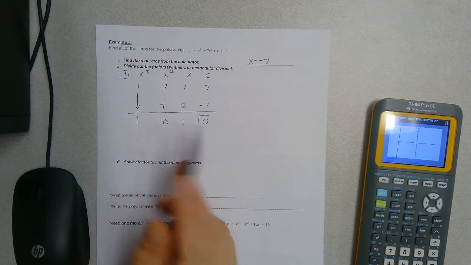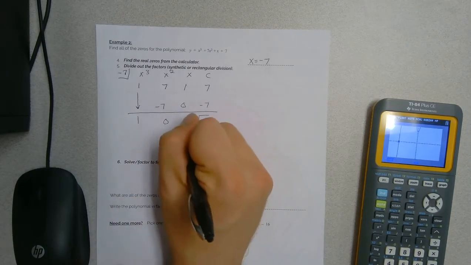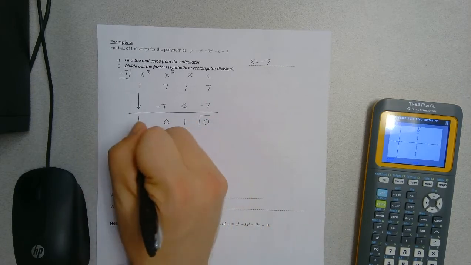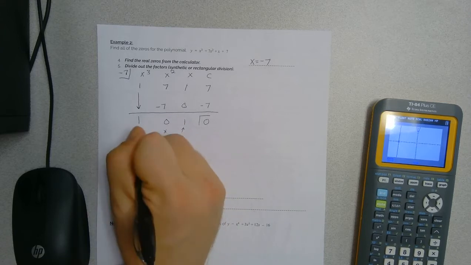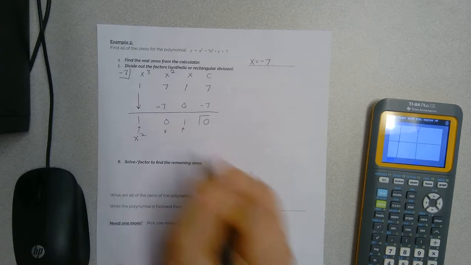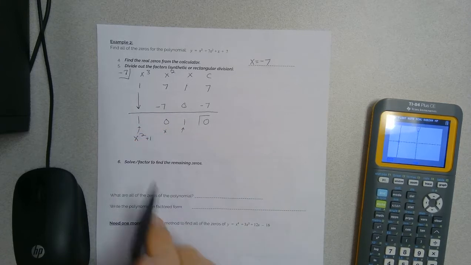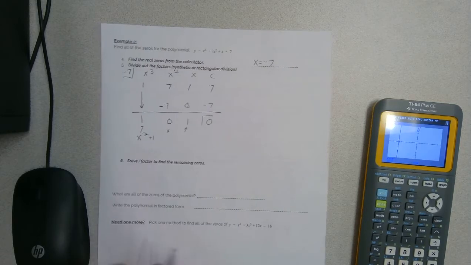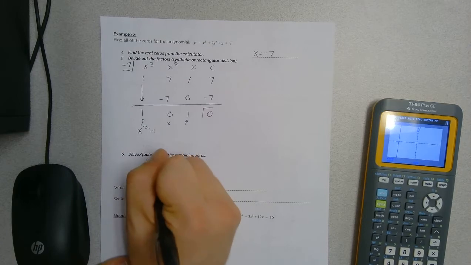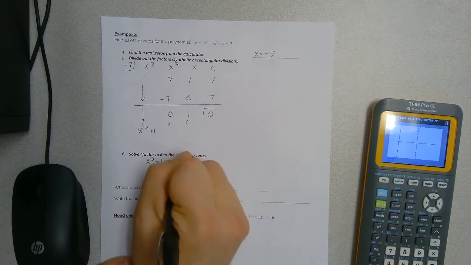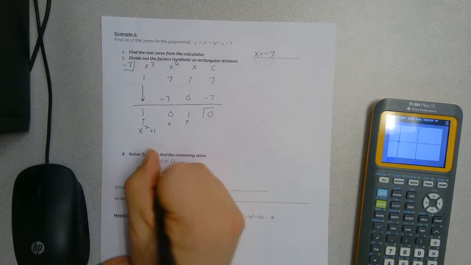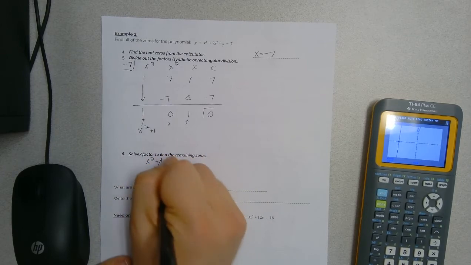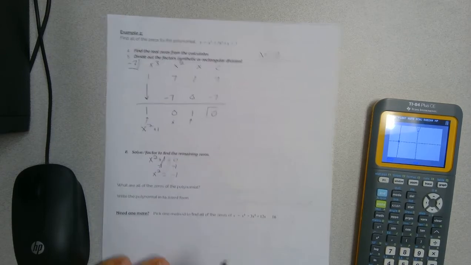Then, ladies and gentlemen, we write our terms. That is our constant. That is our x term. That is our x squared. So we would have x squared plus 1. Then in looking at that, I can solve for those zeros. So I have x squared plus 1 equals 0. And then in solving that, I subtract 1 from both sides. And we get x squared equals -1.